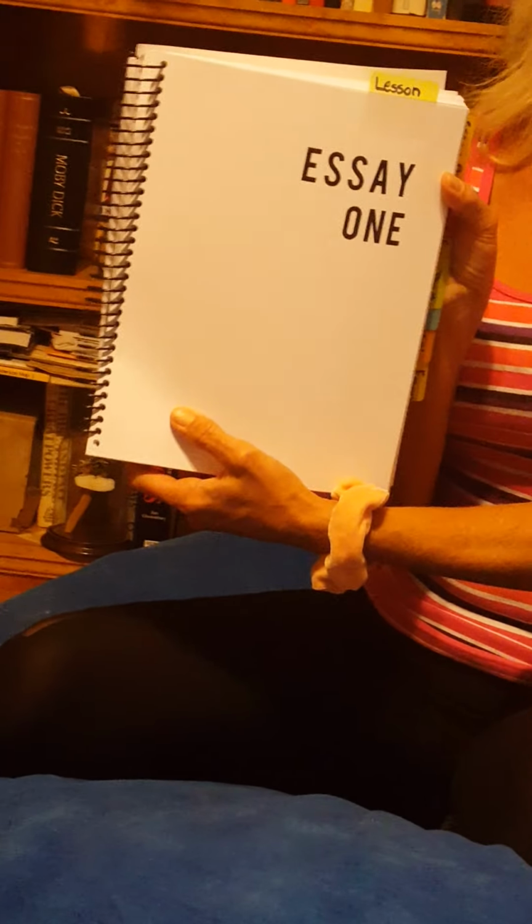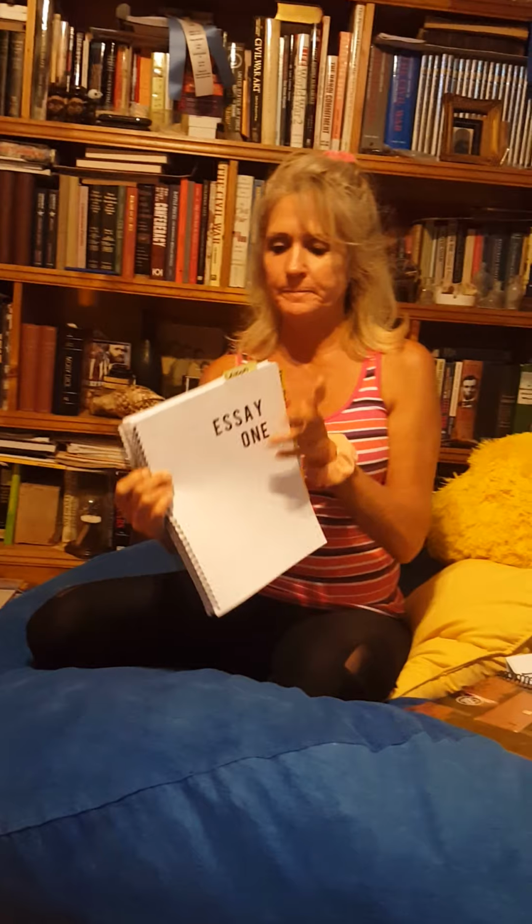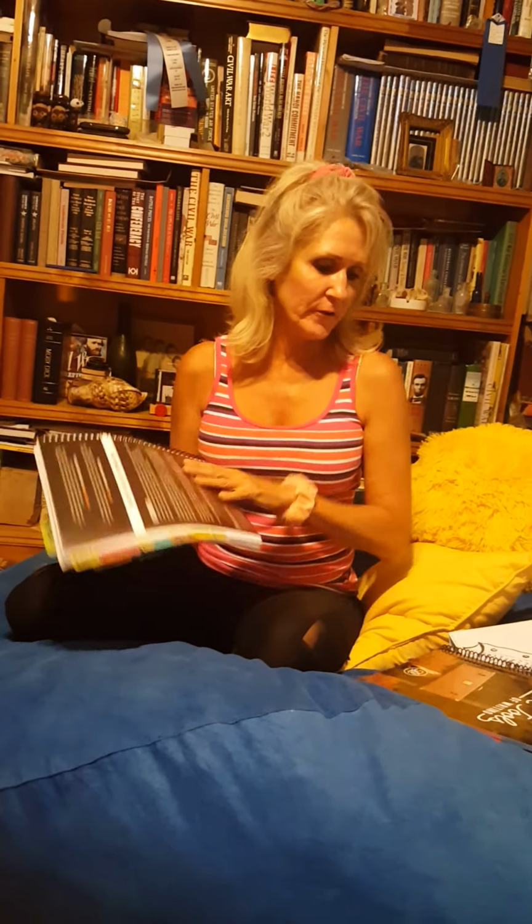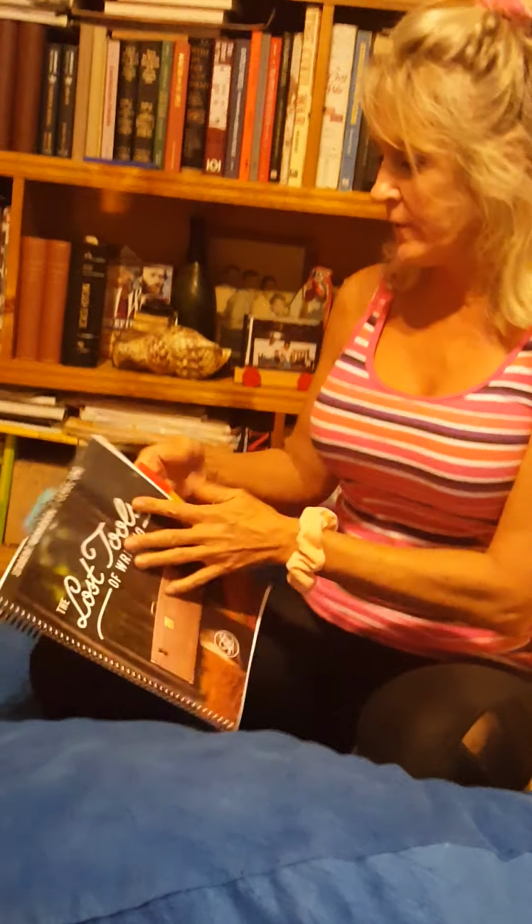Essay 1. And then I'll just keep moving this tab on the top back to every week. Essay 1, Essay 2, Essay 3, Essay 4. So this is how I have done the parent-teacher guide for Lost Tools. The children's guide is a lot easier. The same thing, I've put their lesson, Chloe's lesson, up here. We'll move it back, lesson 1, 2, 3, as we go.